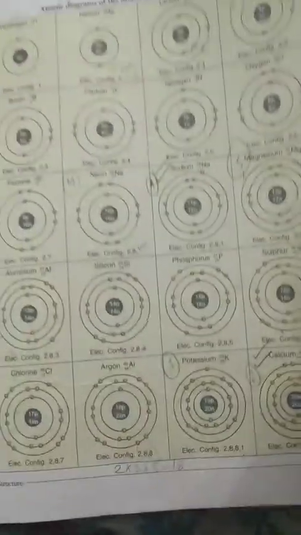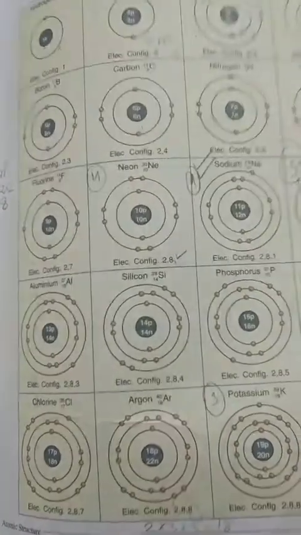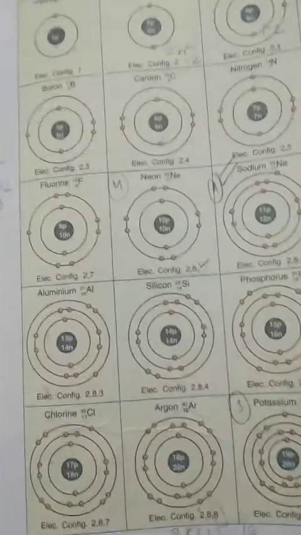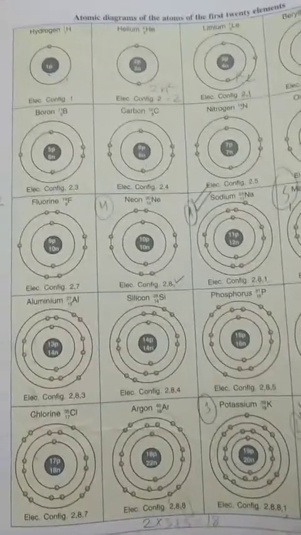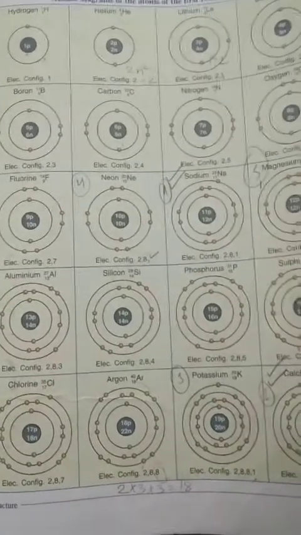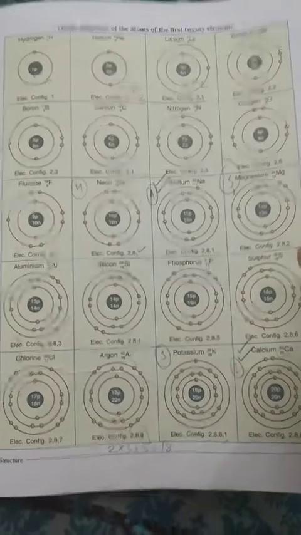Now, last class we discussed these diagrams, remember? And you should have learnt atomic numbers 1 to 20, children. Every class I am repeating this. Atomic number 1 hydrogen, 2 helium, 3 lithium, 4 beryllium. Come on, speak up with me.